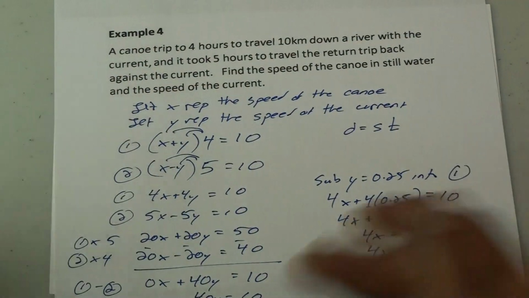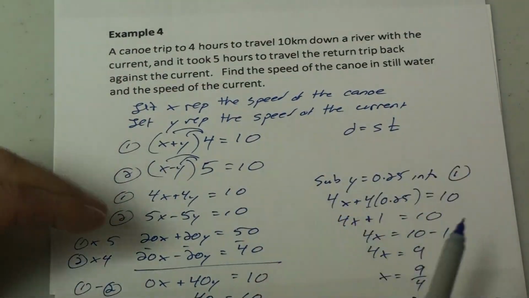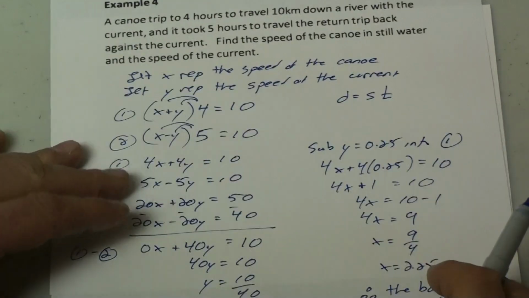Okay, so another example, setting up a couple equations, and you can use substitution or elimination to figure out the answer.